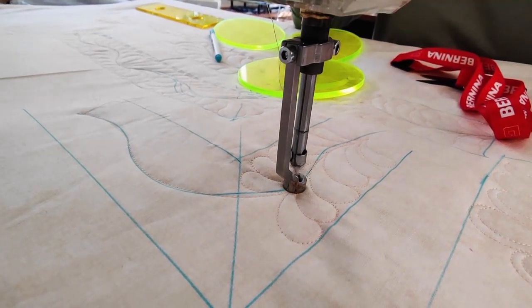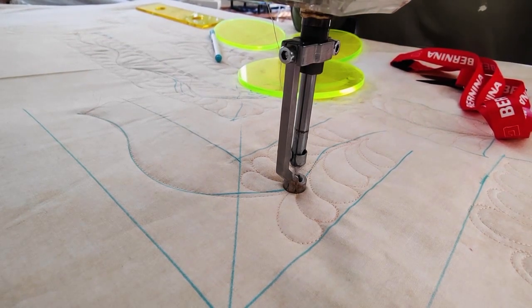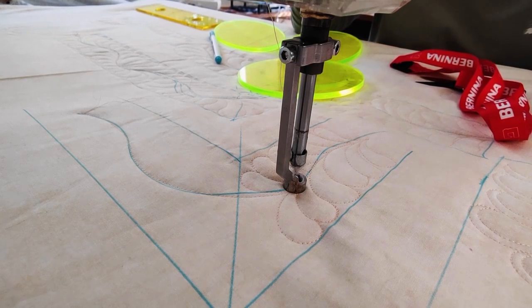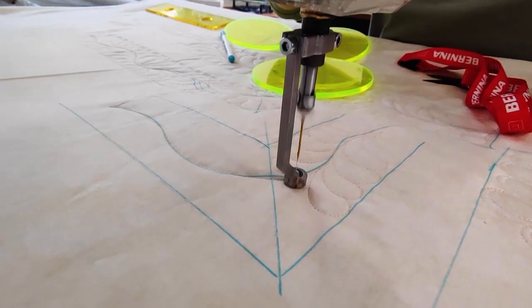So that's doing both sides of the feather without having to backtrack on the spine, which I don't mind doing. It just depends on my mojo that day.